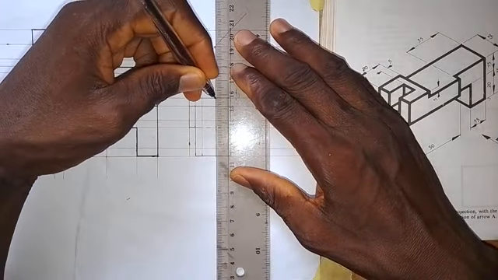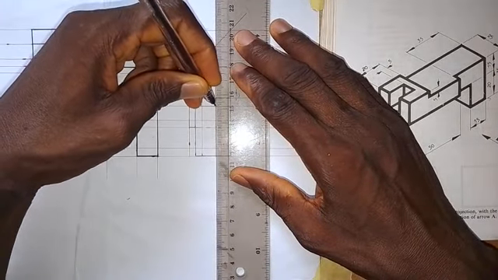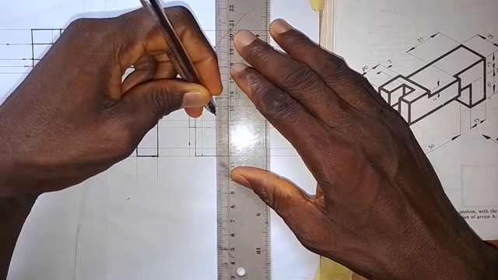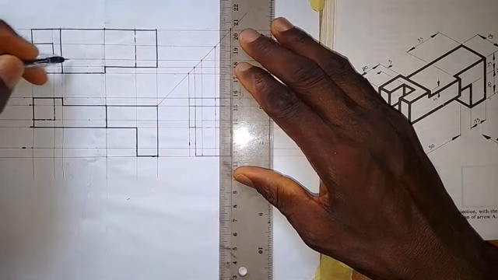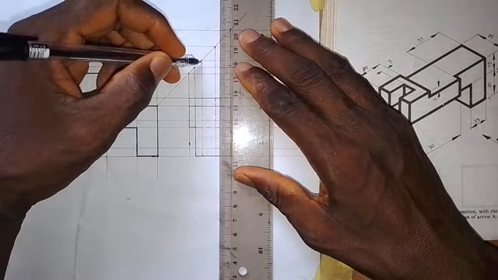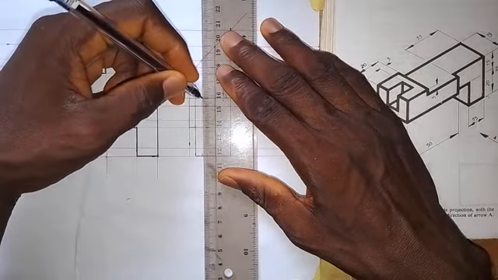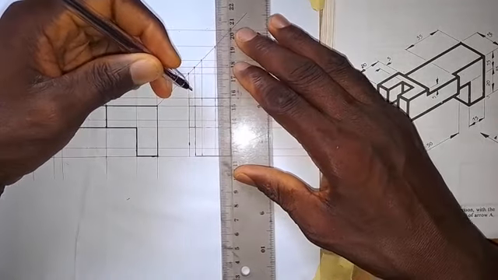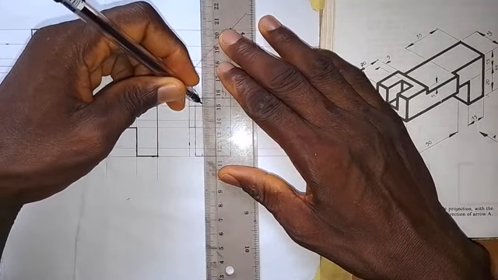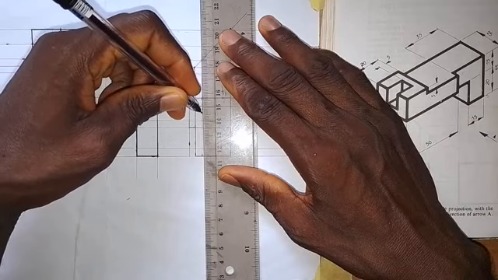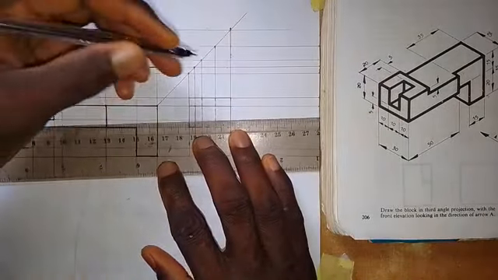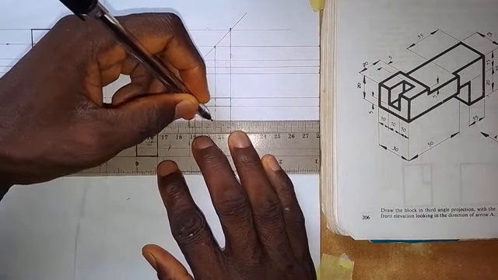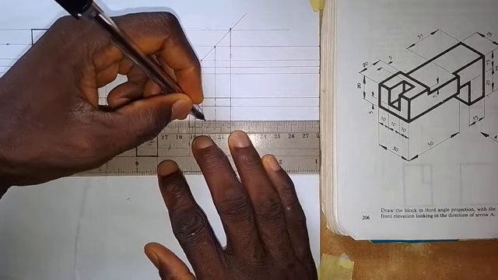So draw it like this, with a short dashes line to this end. Also, if you follow this one, it comes like this to this point and starts from here. So we draw it with short dashes line. And this will also be drawn with short dashes line.